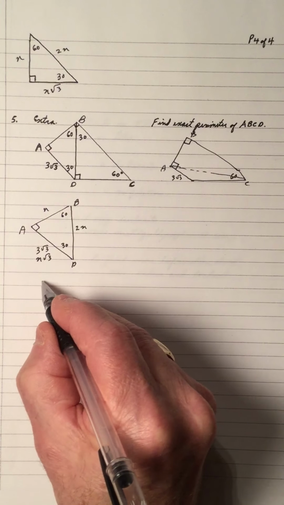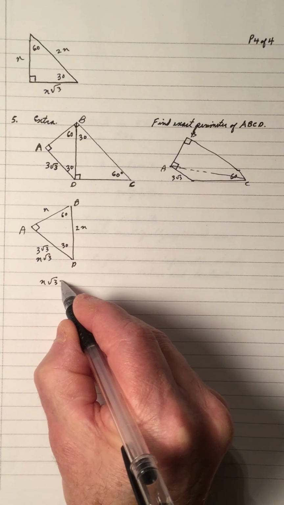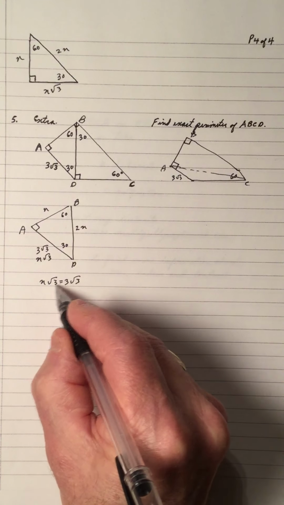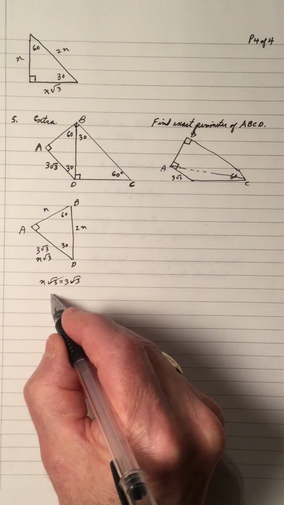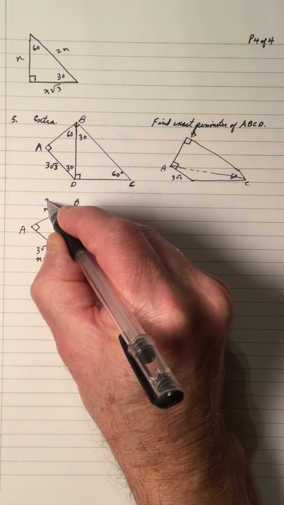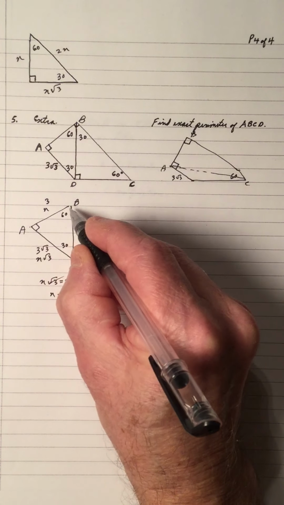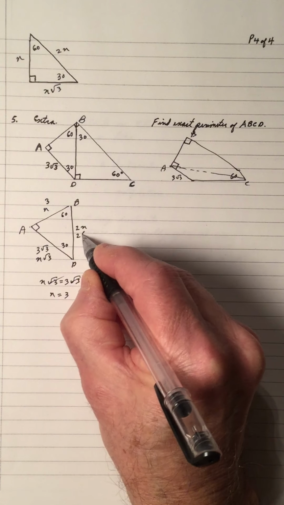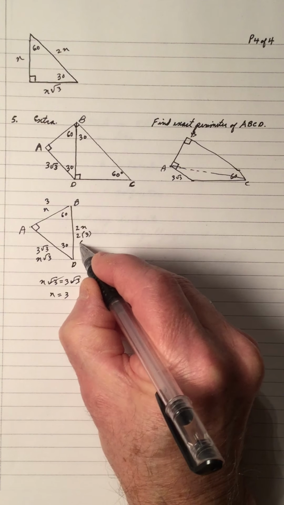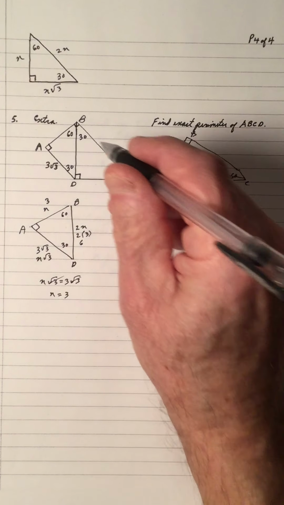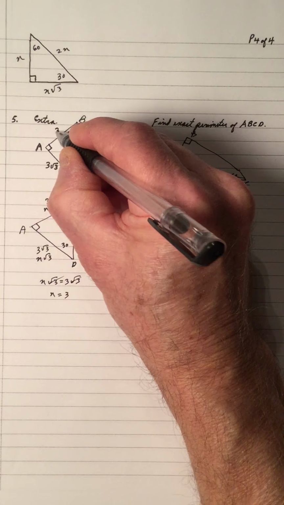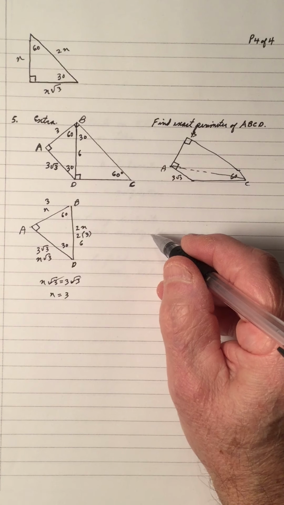So notice we have n root 3 is equal to 3 root 3. And we divide by root 3, or we can cancel them out because they're multiplication. So n is equal to 3. So that side right there is 3. So AB is 3. So n is 3. So that BC is 6. So we can put 6 in here and put a 3 here, and we got those sides.